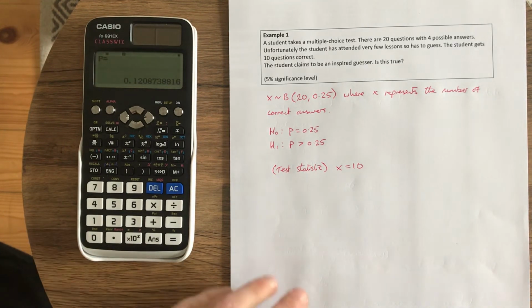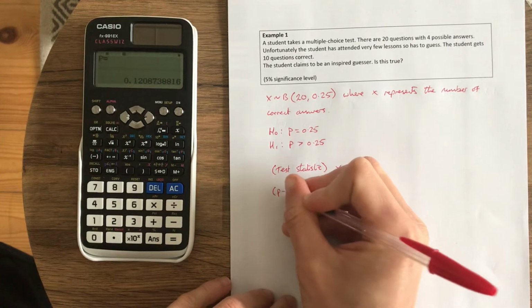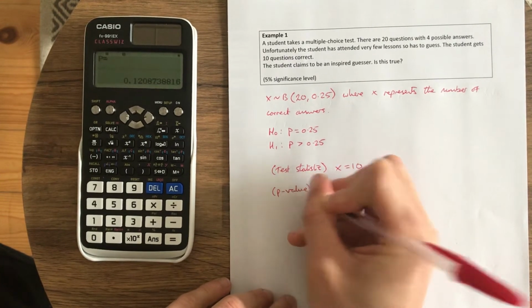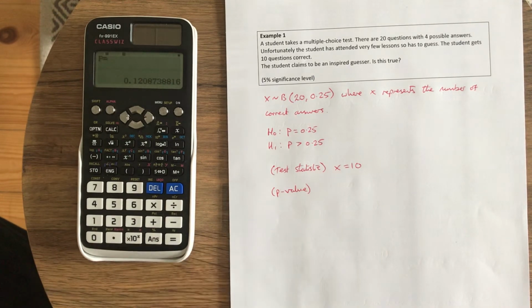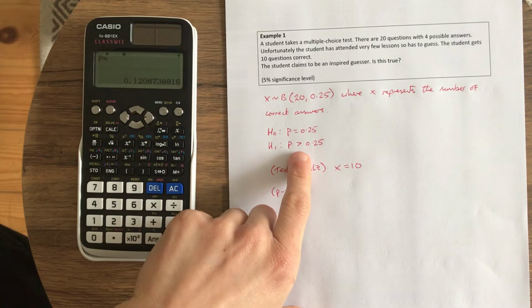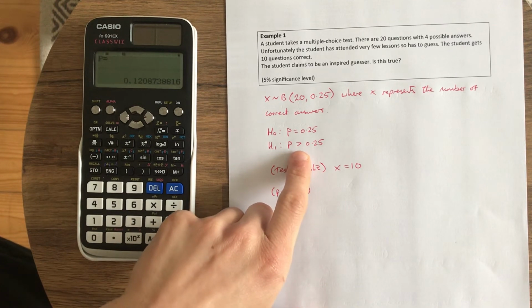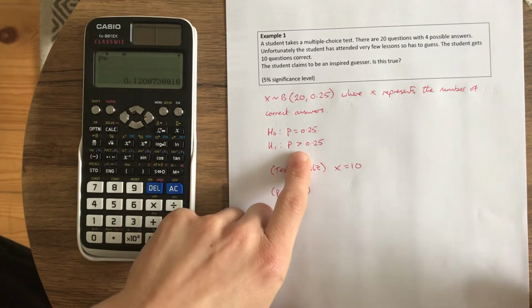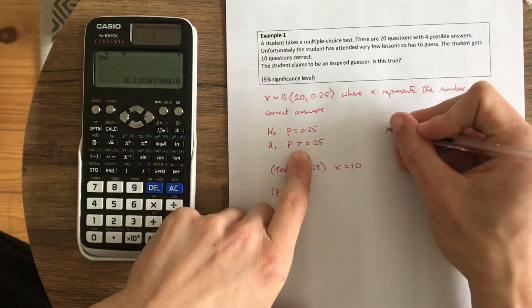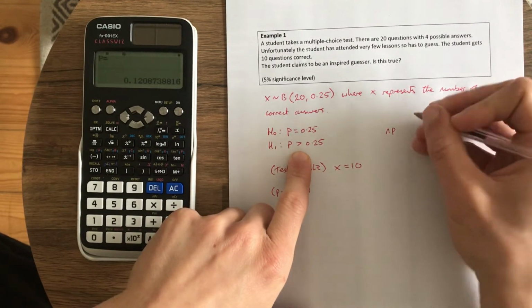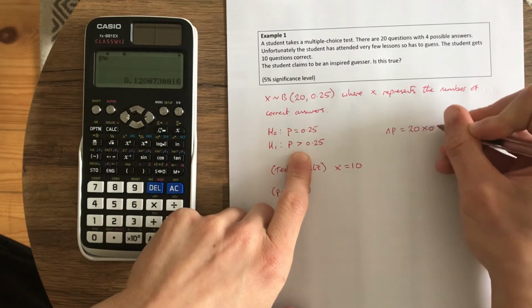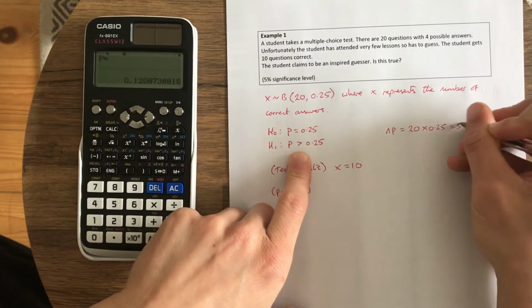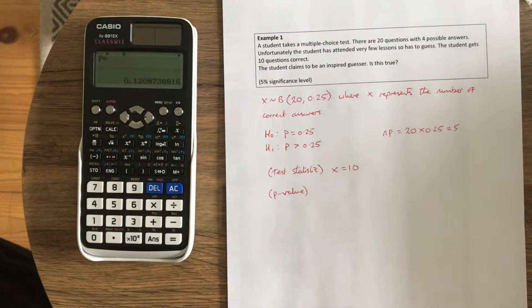Now this is where we come to think about our p-value. Obviously our p-value is our probability, and it's the probability that x takes that value or is more extreme than this. Now this is slightly different, because we are testing to see whether the probability is greater than 0.25. To find our expected number, we could do n times p. So we could do 20 times 0.25, and that would give us an answer of 5. So our expected number of correct answers would be 5.